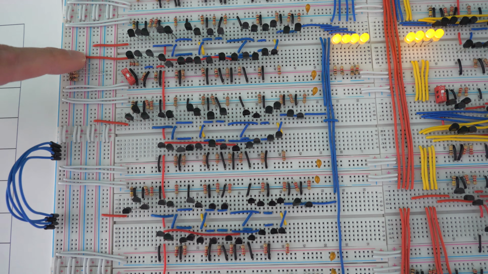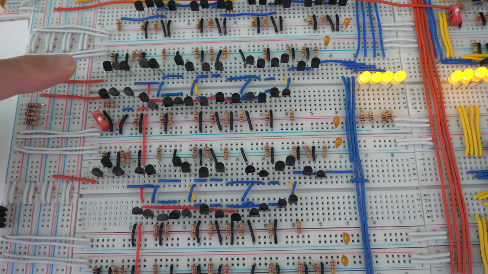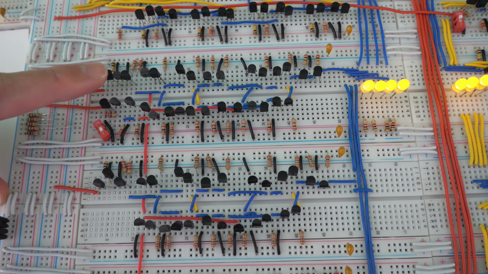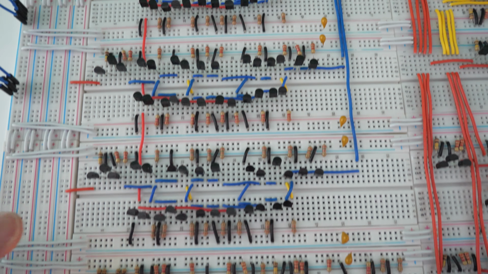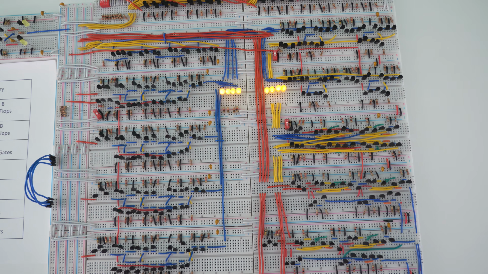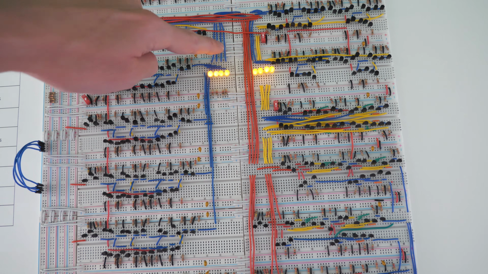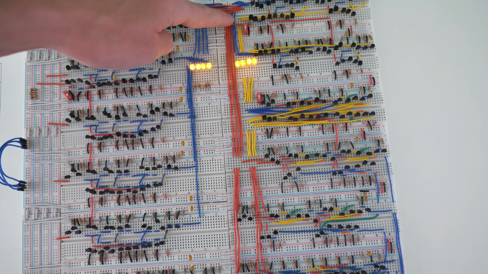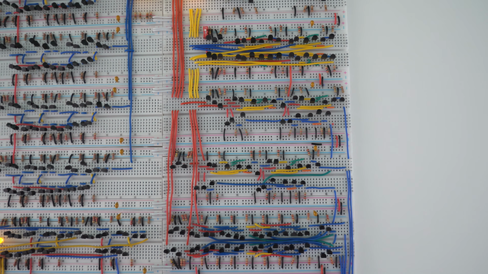And then the clock is connected into our clock gate, which is right here. And we actually do have buffers going into each data flip-flop. And this makes it so that it can properly be connected to the data bus. And then finally, we have information that is sent out of the A register and into the ALU by going through these blue wires and then down into these red wires, which connects directly into the ALU.